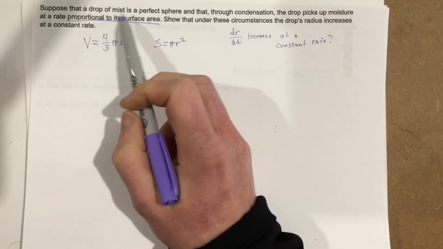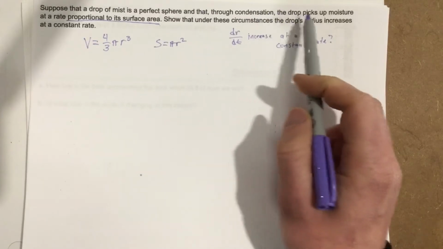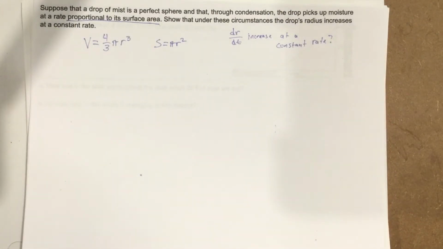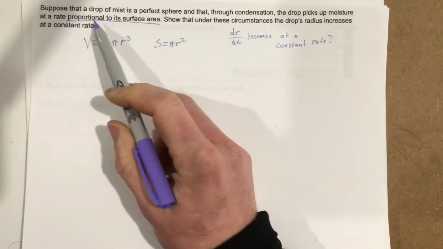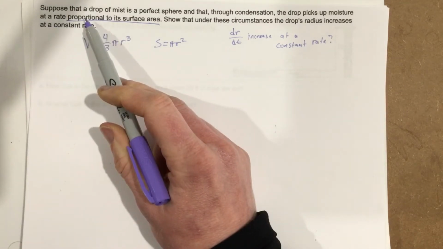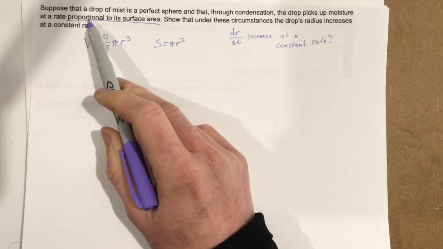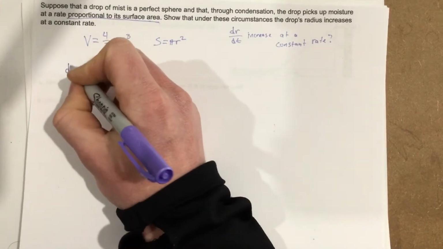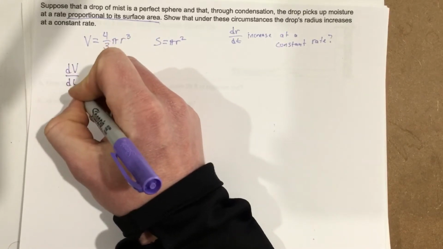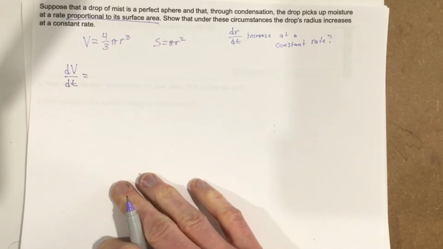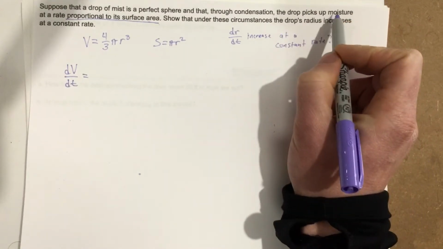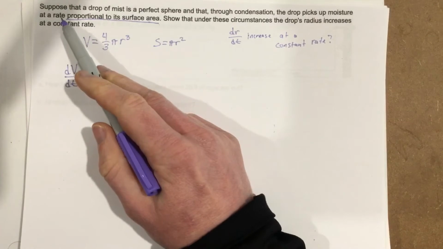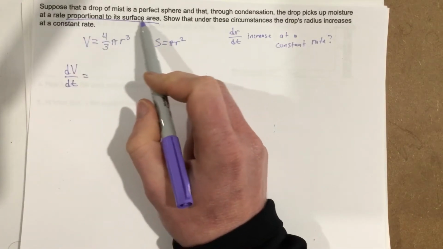So suppose that a drop of mist is a perfect sphere and that through condensation the drop picks up moisture at a rate proportional to its surface area. If it's picking up moisture, then that's dV over dt. What they're telling us in this problem is that dV over dt, because when you pick up moisture you're increasing your volume, is proportional to its surface area.